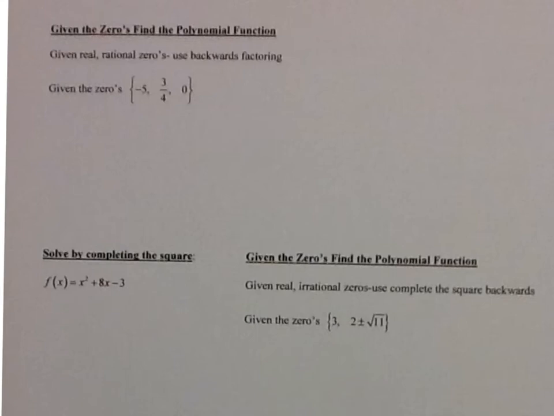Okay, so if you want to find the function, the equation that matches up to these zeros, when you have real rational zeros, then what you want to do is work backwards at factoring. So if these are my zeros, then I know x is equal to -5, x is equal to 3/4, and x is equal to 0.